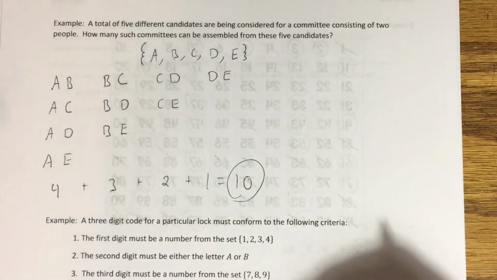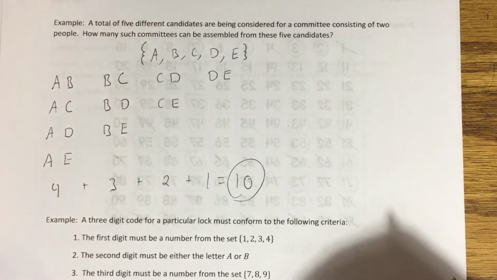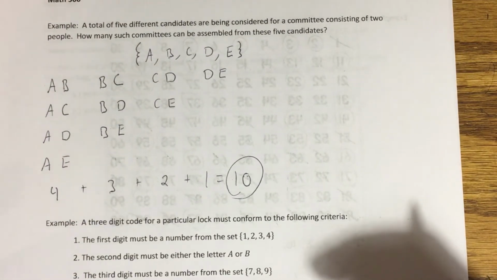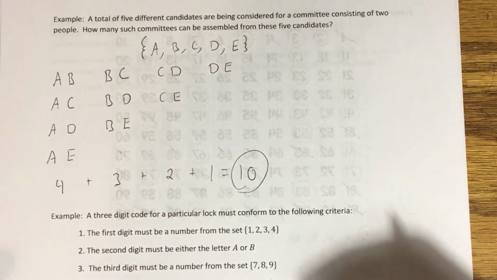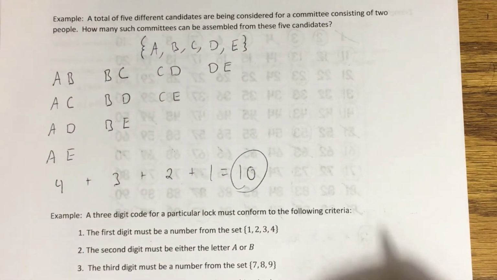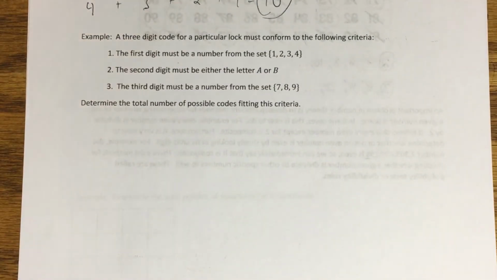Okay. Later on in this chapter, we're actually going to talk about something called permutations and combinations. And this is an example of a combination problem where we're going to derive a formula that does this for you without the need for any listing at all. But we're kind of working our way up to that point. Okay, let's take a look at another counting example.